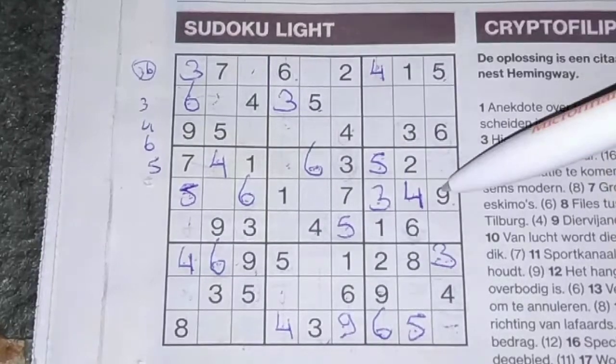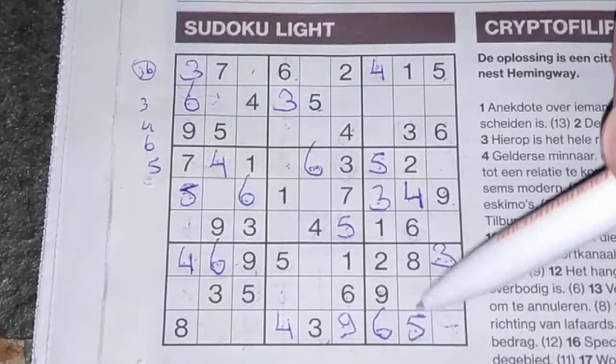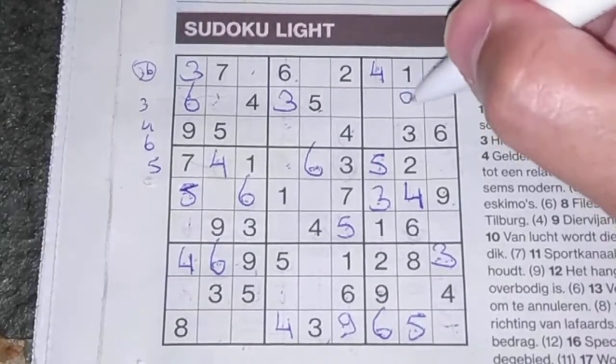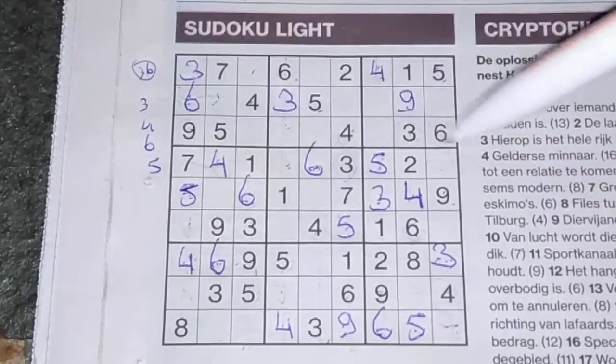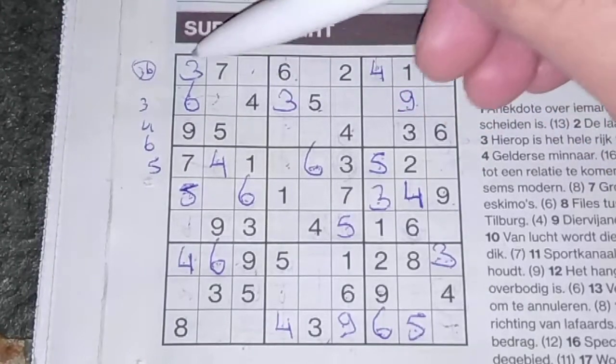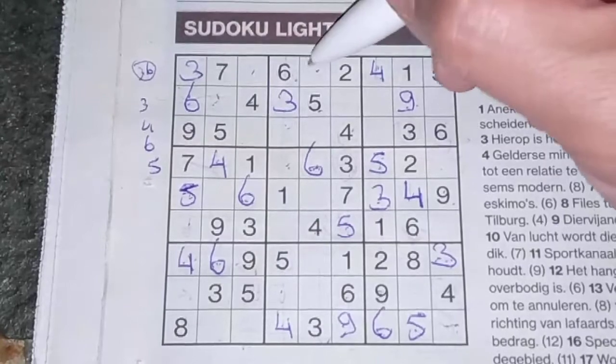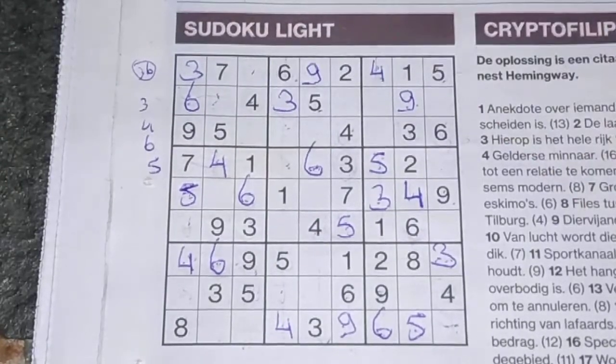9 in this column, 9 in the last column. So in the column between, the only place for the 9 should be there. 9 in the third row, 9 in the second row. So in the first row, the only place for the 9 should be there.